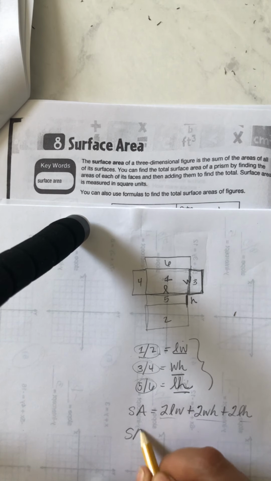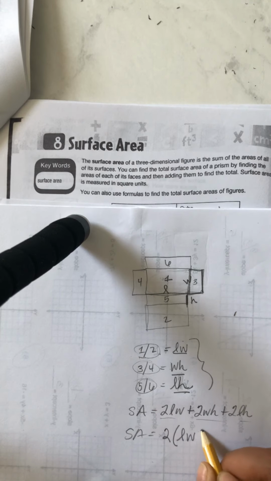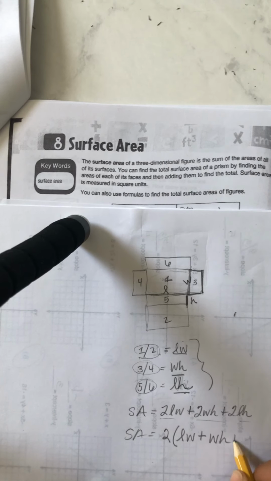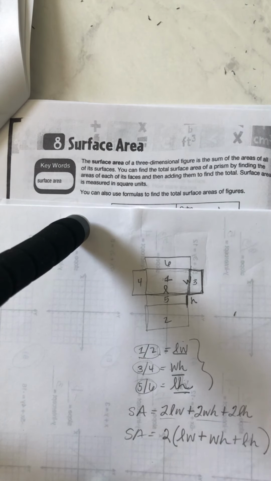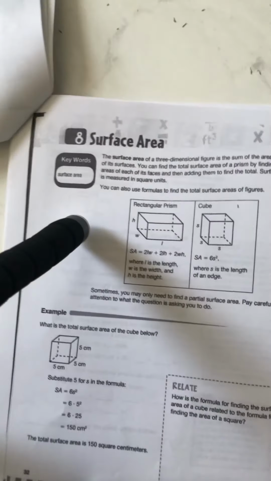So another way of saying this is 2 times the length times the width plus width times height plus length times height. So you could figure all of these out, add them together, then multiply by 2, and you're gonna get the same thing. All right, let's see what they are telling us we need to do.